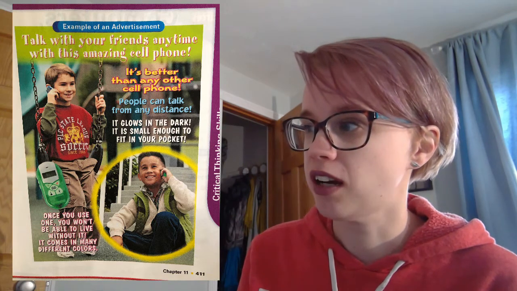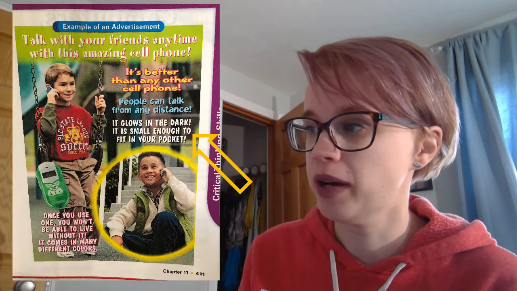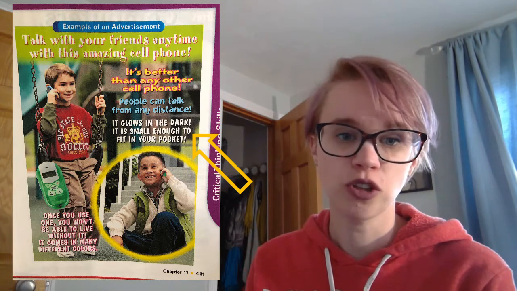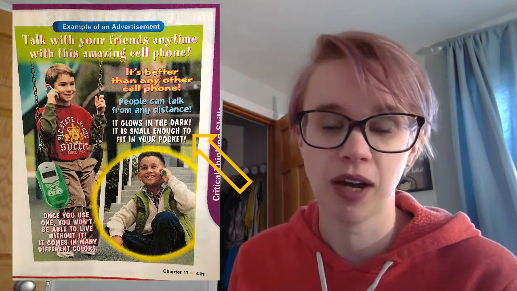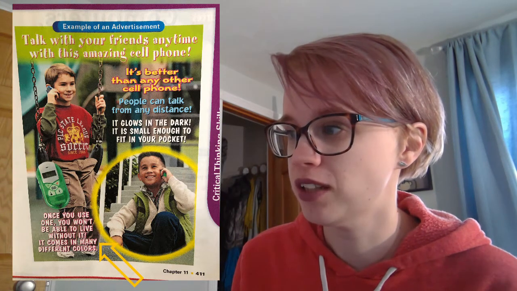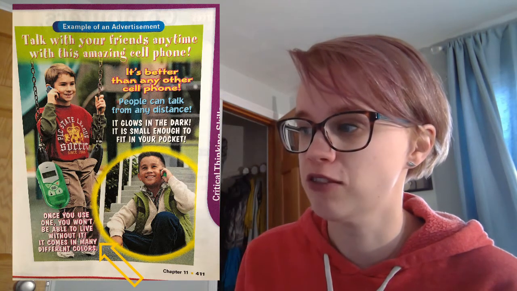It glows in the dark. It is small enough to fit in your pocket. So again, things that you could prove. You could take it and you could stick it in a pocket and prove that. Once you use one, you won't be able to live without it. It comes in many different colors.